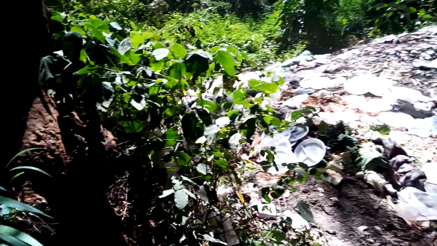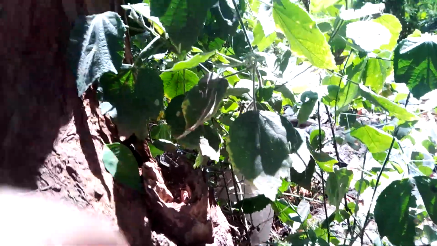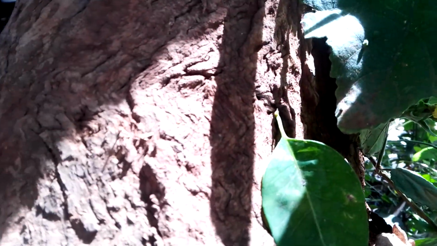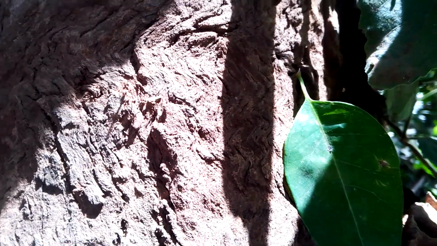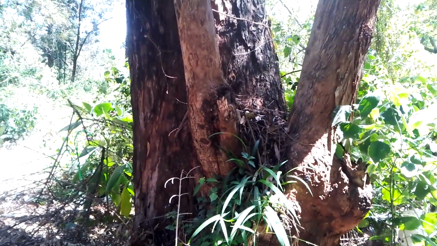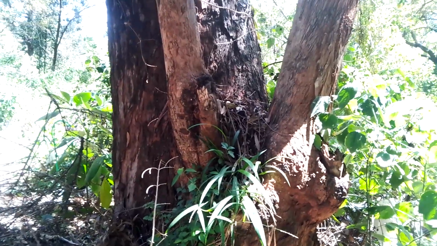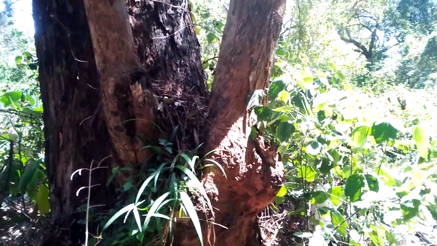When describing these leaves, you can see the leaf margins are smooth, and they have netted veins, and the leaf is attached to the stalk by the petiole. The edges are generally entire, smooth to slightly wavy.